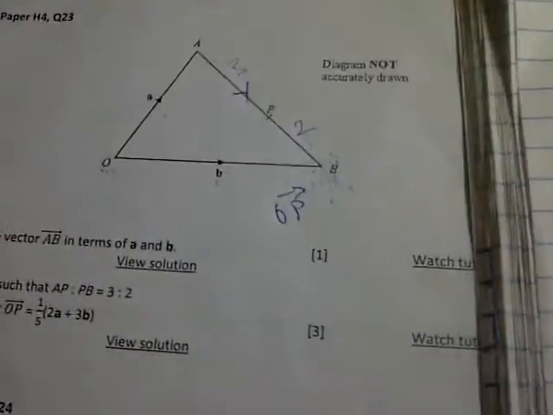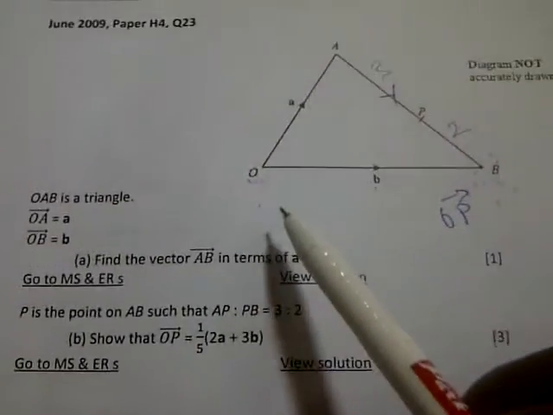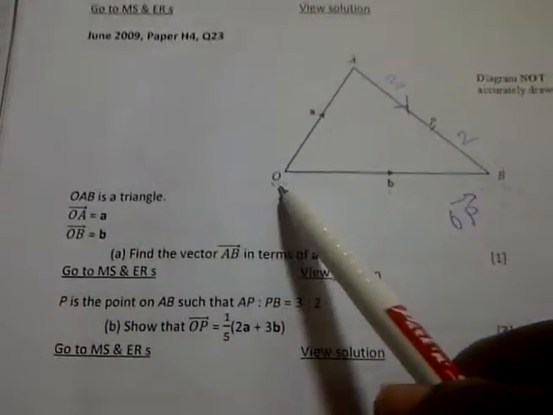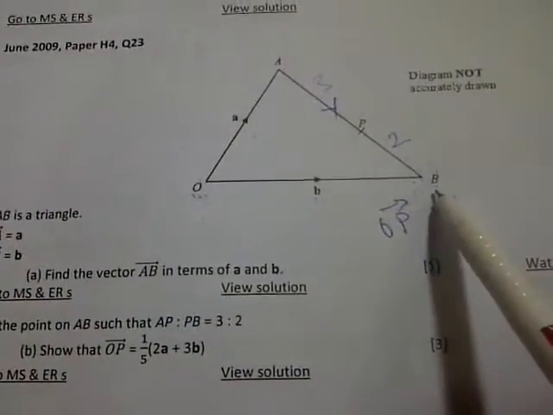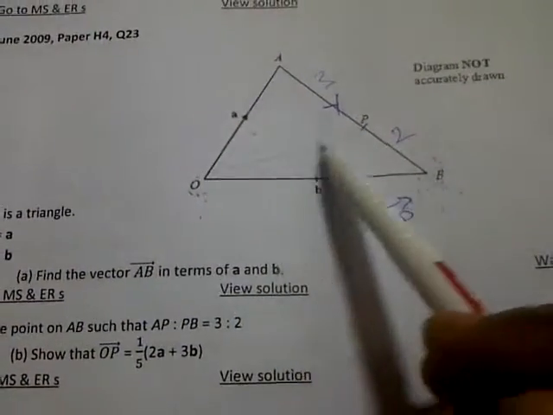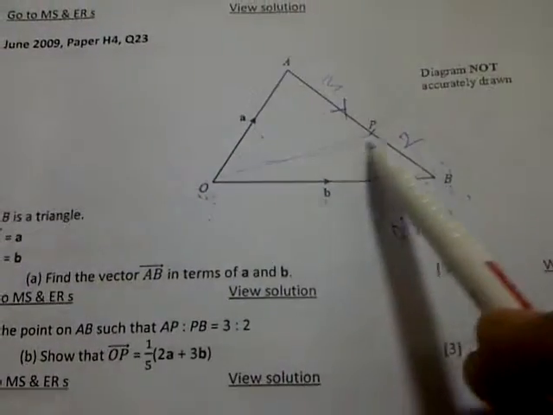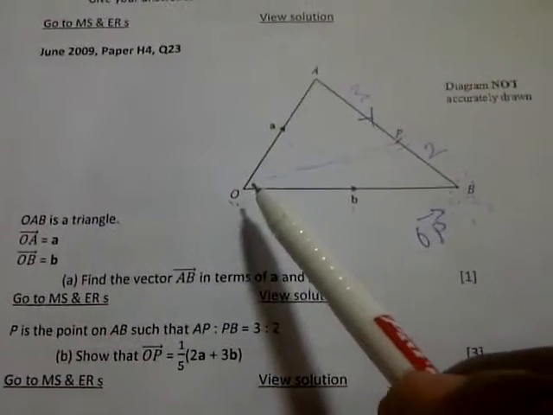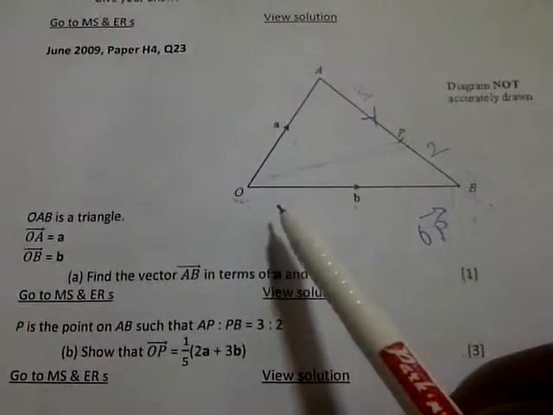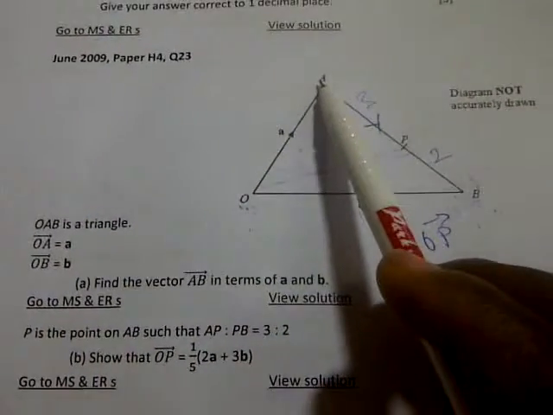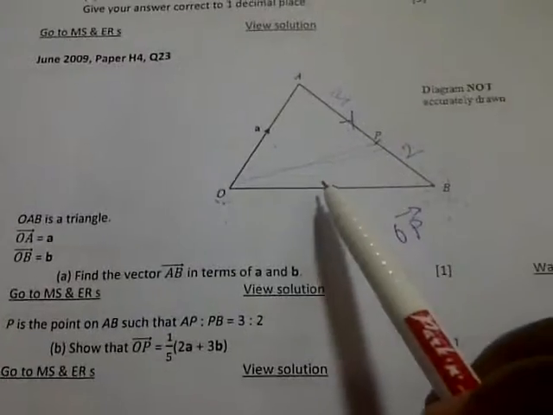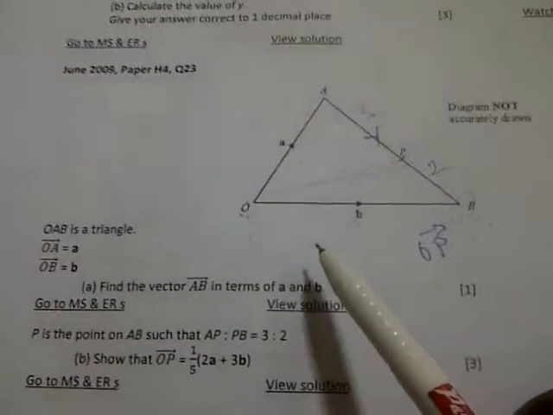Now let's find OP. Now they're not asking us to find OP as resultant vector. Okay, now finding OP as resultant vector, we now know that we have to start from O and end in P somehow, even if the direction wasn't there. So it's either we go from OA, okay, and now get to AP. Okay, OA AP.